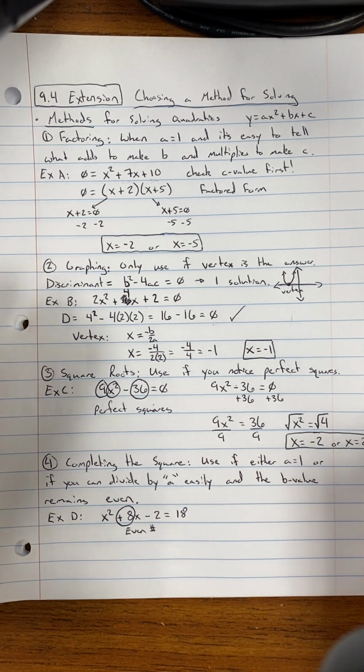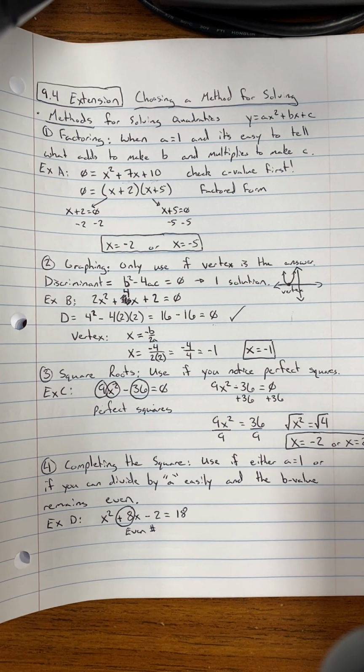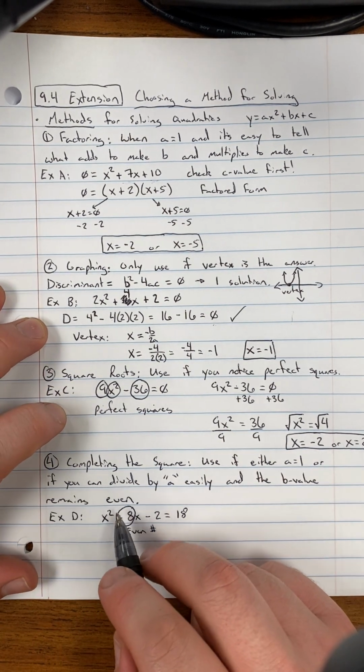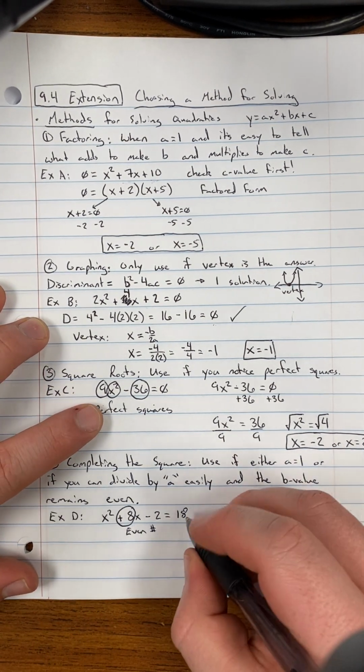The reason why this is important and why we want an even number is because when we go to complete the square, we don't want to have to deal with cutting this in half and getting a crazy decimal, right? We don't like decimals. We don't like fractions. We're going to just stick with whole numbers or integers. We don't want any of that stuff, okay? So that's why it's important to make sure that this is even first, okay?